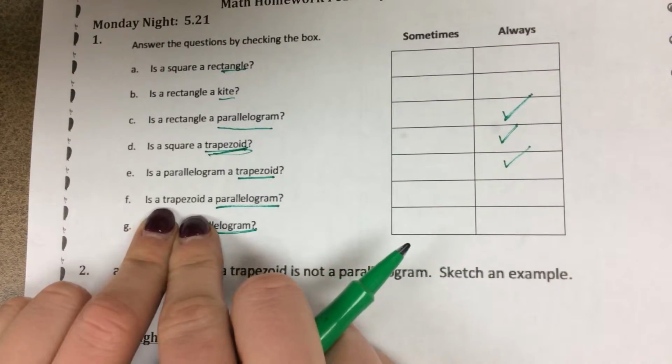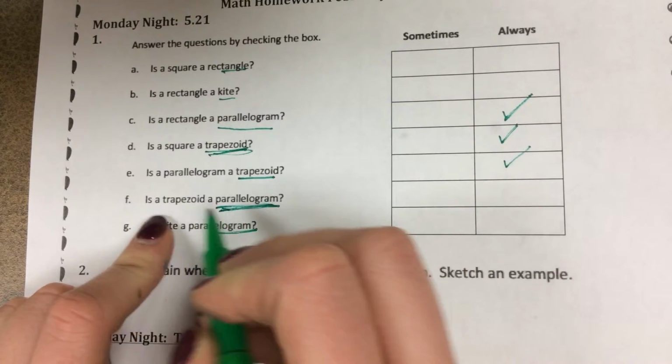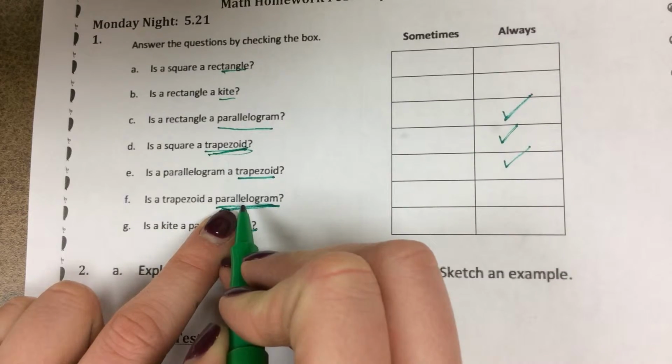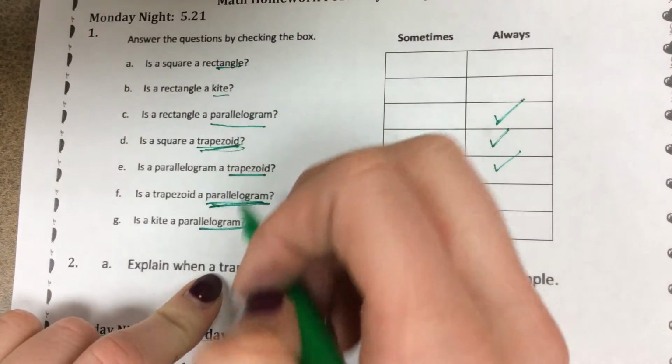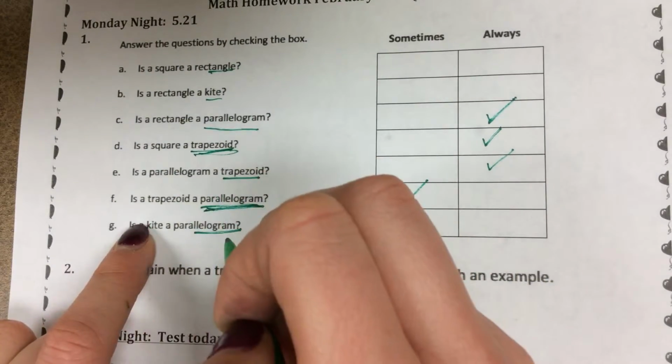Okay, is a trapezoid a parallelogram? Okay, parallelogram, think about it: 2 sets of parallel lines. Does a trapezoid always have 2 sets of parallel lines? Nope, only sometimes. Just keep going like that. Always look at the second one first and think about all its properties. Then think, does the first one have all those properties?